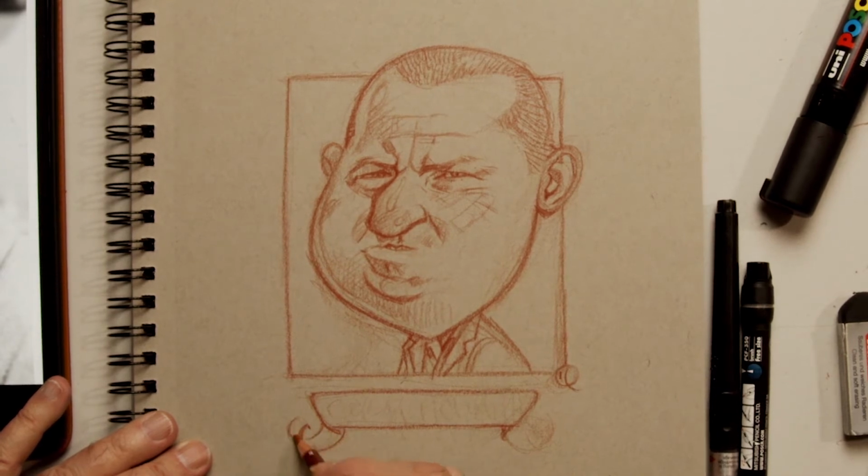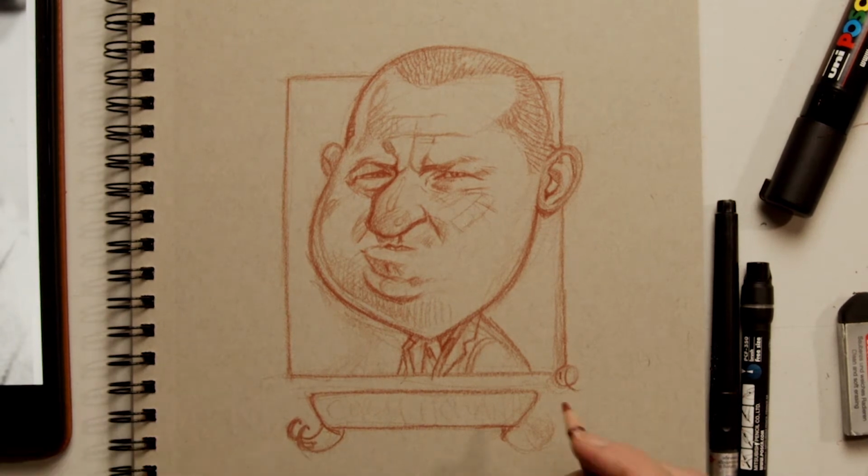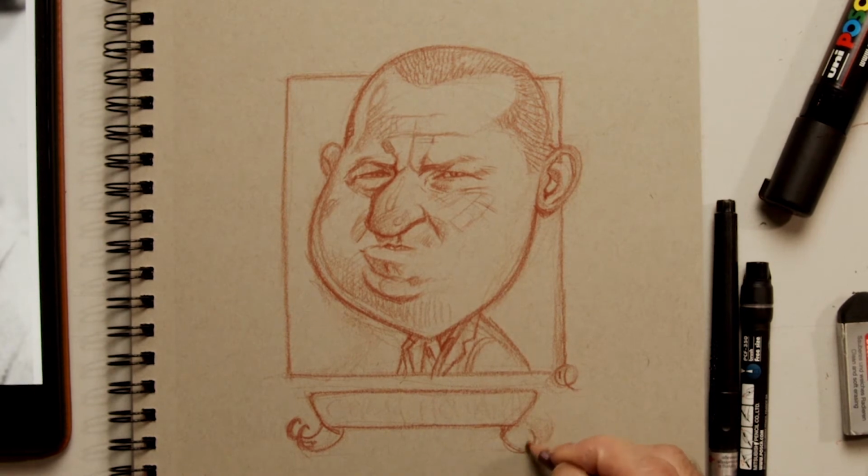So I'm doing these little ribbon things to hold their names a little bit. I kind of like this. I just play with it. Little cartoony elements, they make my life worth living. Yes, sir. Kind of fun.